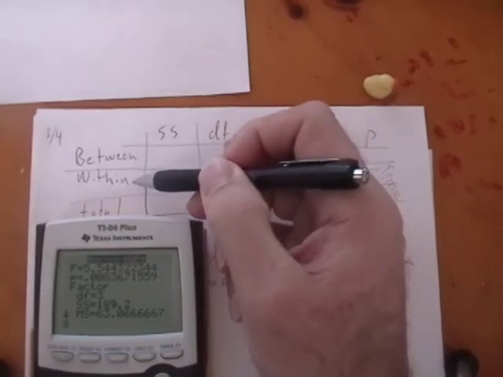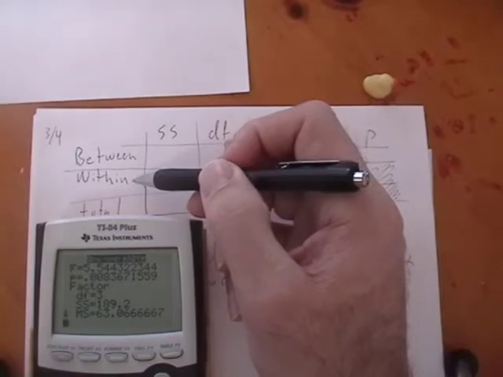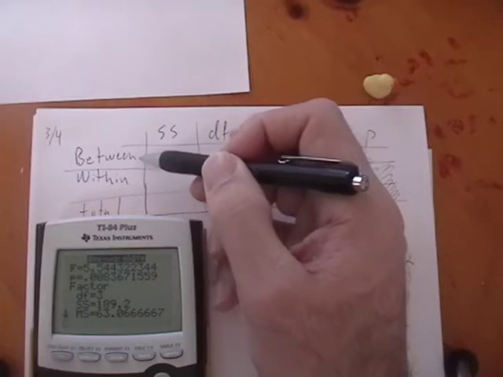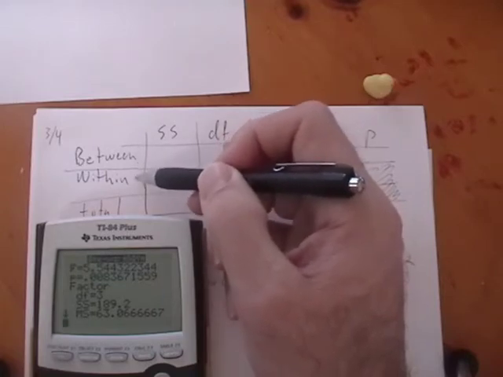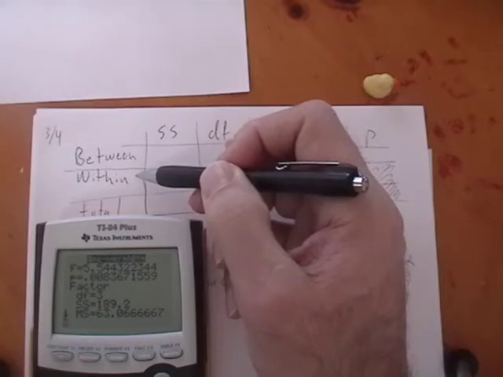Between and within are the terms used in the social sciences. I stick with them because they end up being the ones that make the most sense. They kind of explain what they're doing.